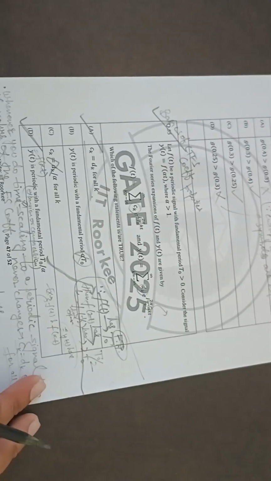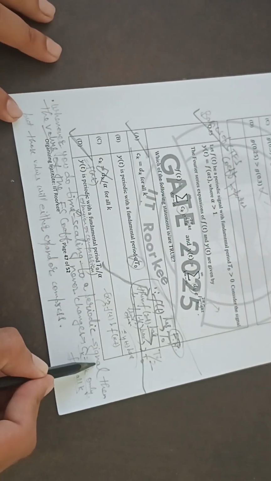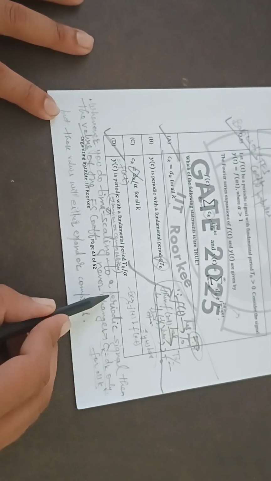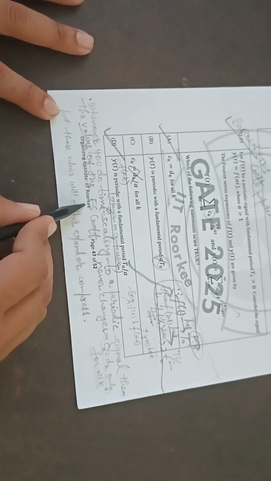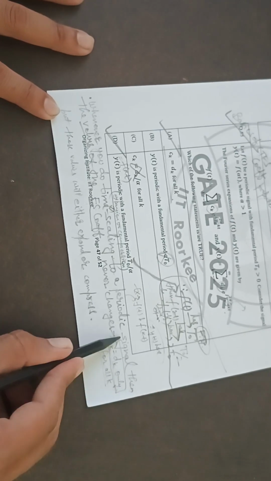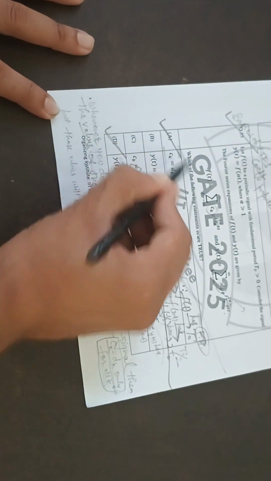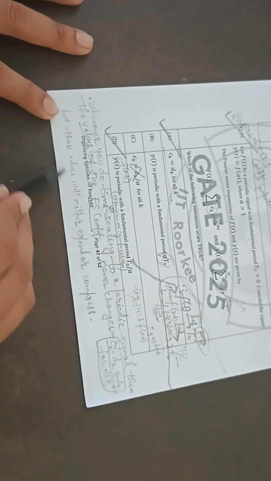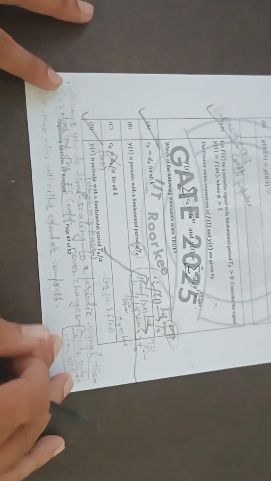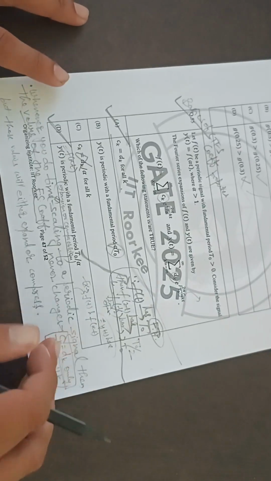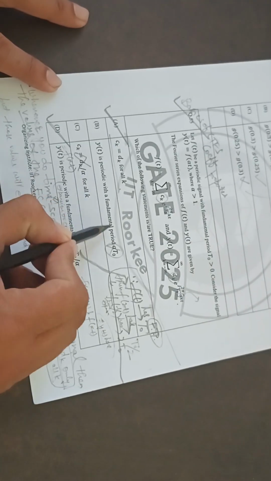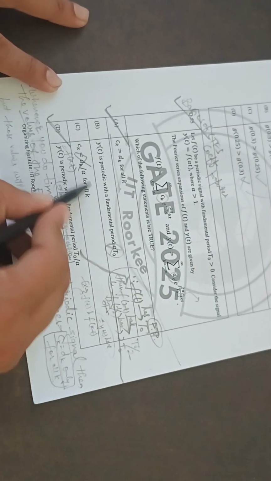Whenever you do time scaling to a periodic signal, you just need to know a simple property of Fourier series coefficients: the values of the exponential Fourier series coefficients never change. So c_k will be d_k for all k. So statement A is true, but the harmonics will either expand or compress. Either they will come close or they will spread far away. Okay, so this part is true. Another statement says y(t) is periodic with fundamental period alpha, and this part will be wrong.